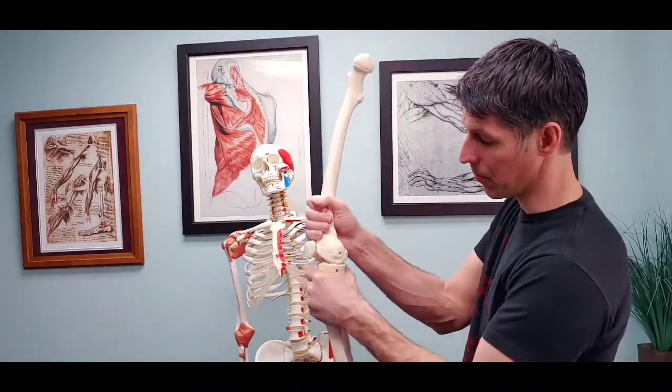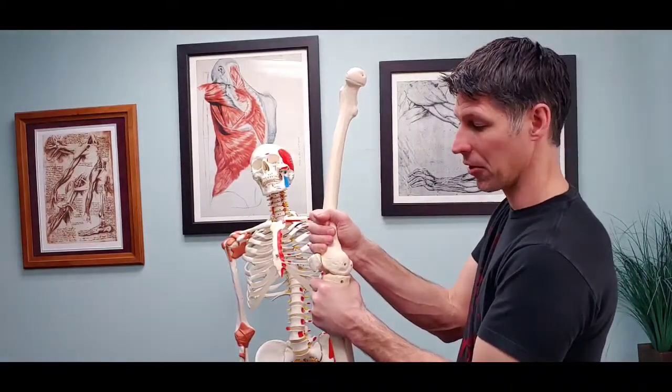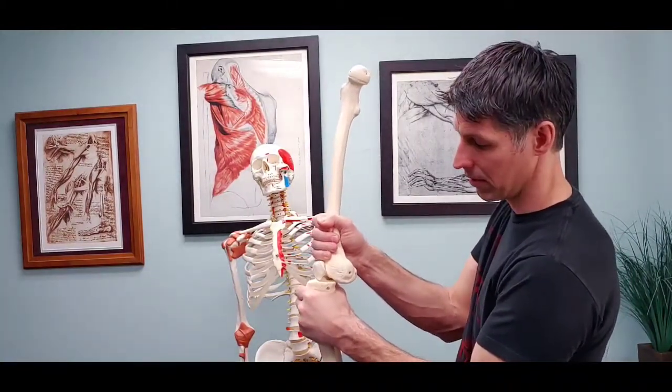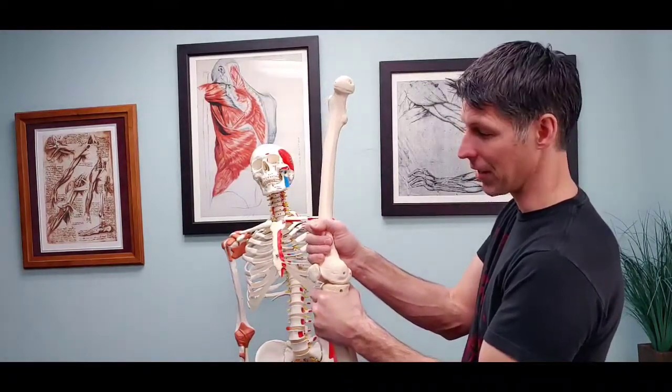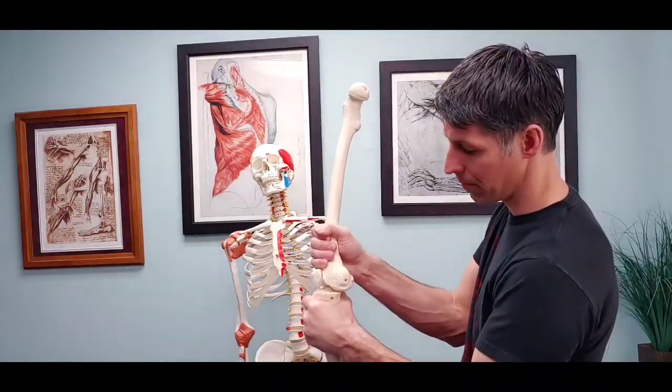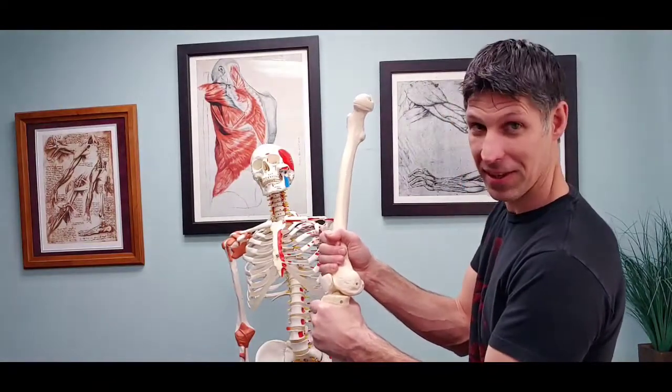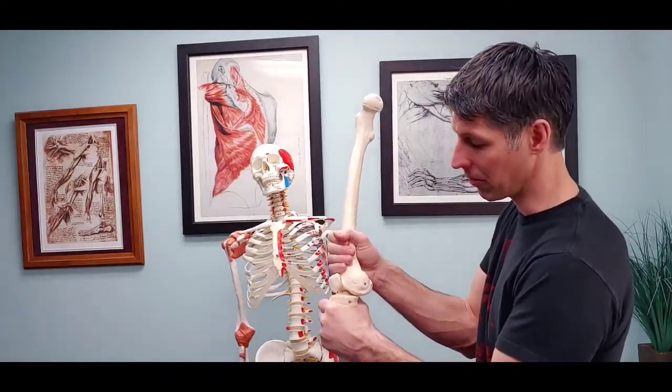And that is true. So anterior translation of the tibia on the femur, that's excessive. And posterior translation of the femur on the tibia, also excessive. But you can see that they are the same relative motion.